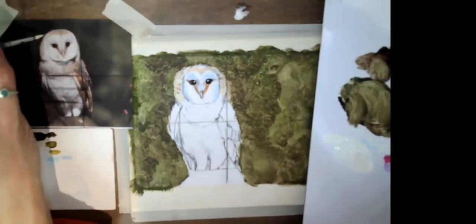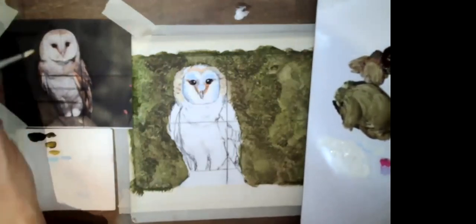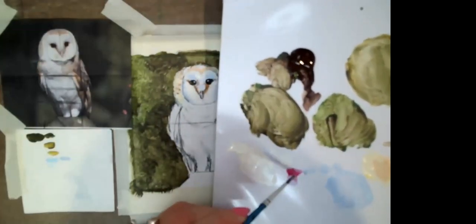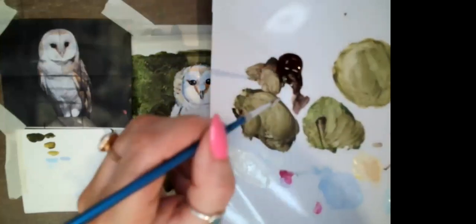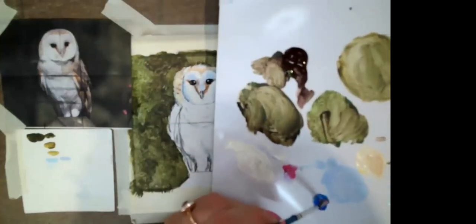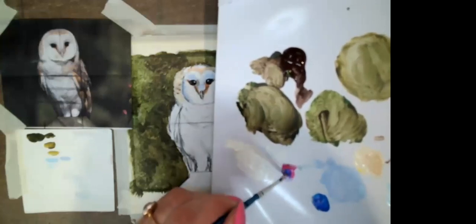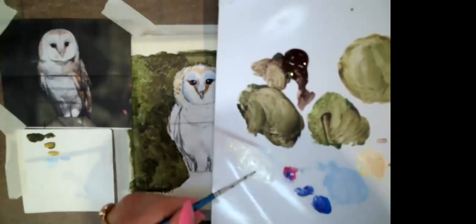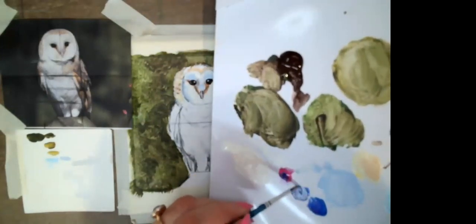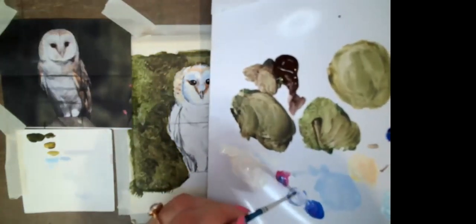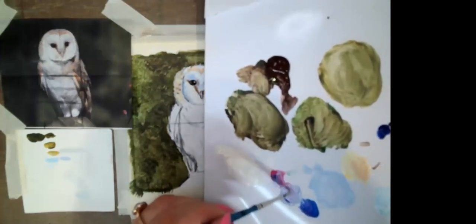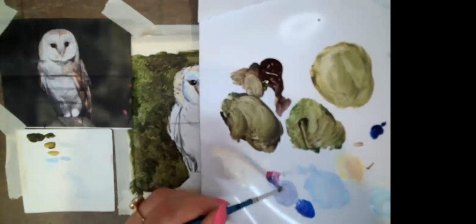And then again, I quite like to get this kind of colouring on the head here. So I'm going to mix up a purpley tone there. Again, I've got a bit of a pinky, a bit of this blue. Bit more purpley in there.